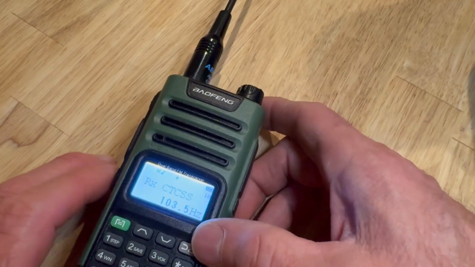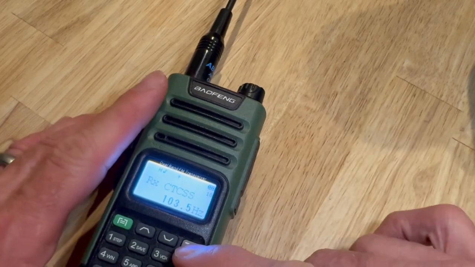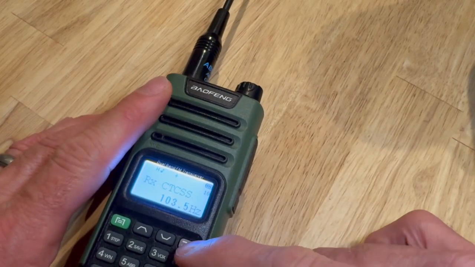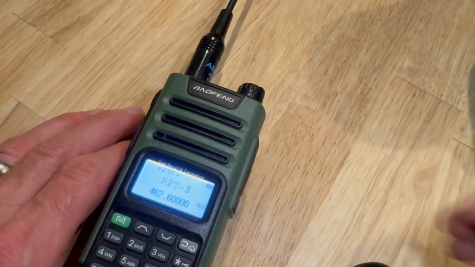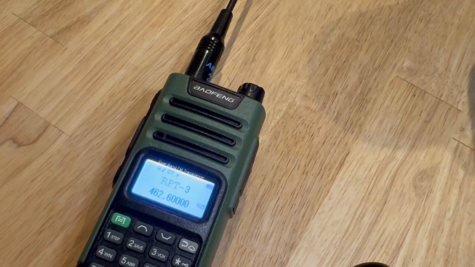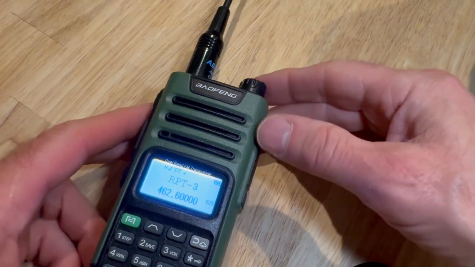Now we are set. If you want to go back to the main screen, you can hit the return button here, and it goes right back to your main screen. So here we have both the stake GMRS repeater and your local simplex channel 15 channel. They are both programmed. You are ready to communicate when the need arises within your ward and within your stake.